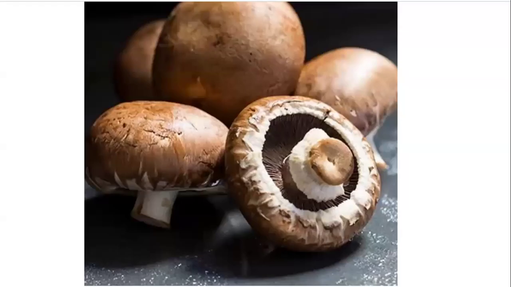Put inside the chat: if you think it's a plant, put P for plant. If you think it's an animal, put A for animal. P for plant, A for animal.